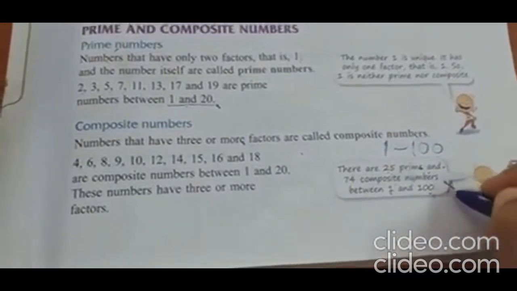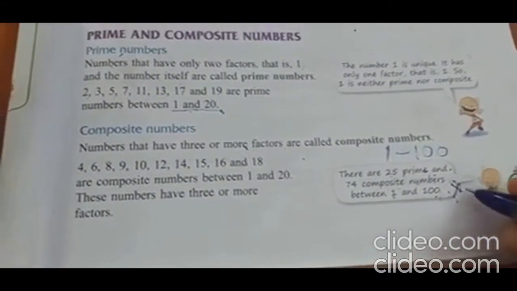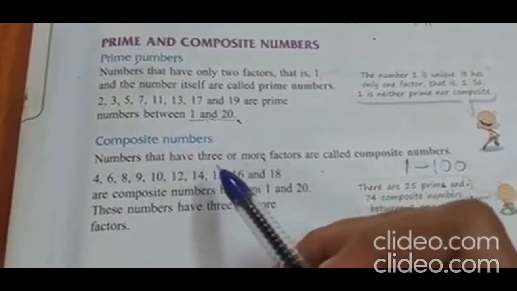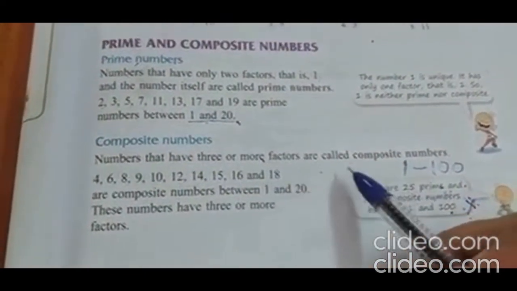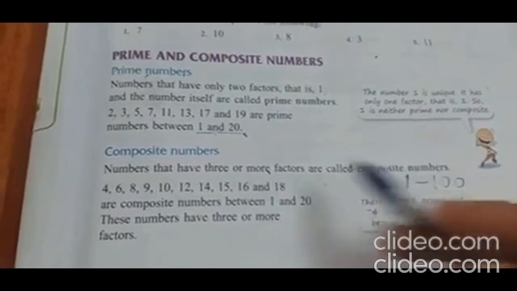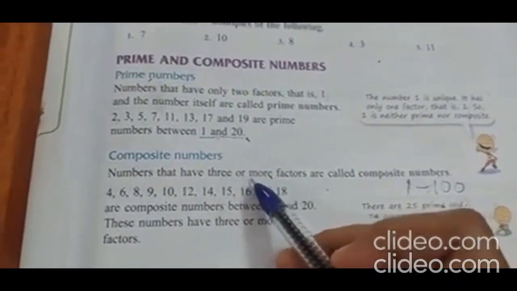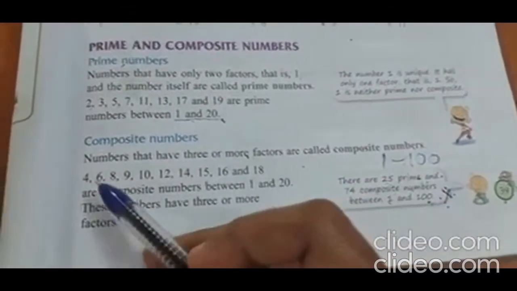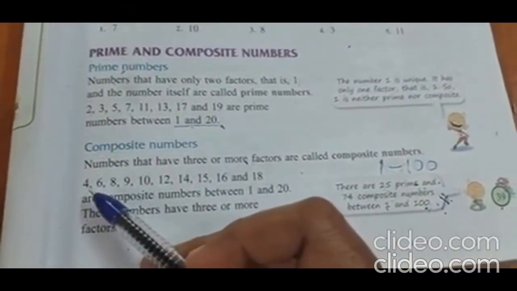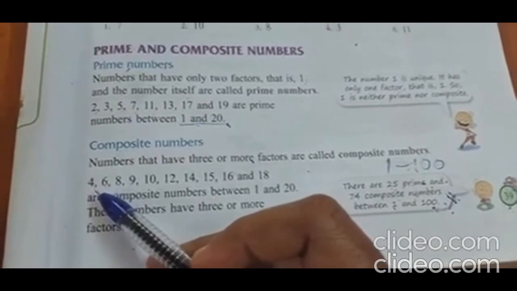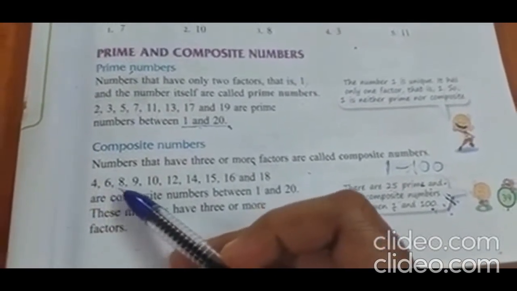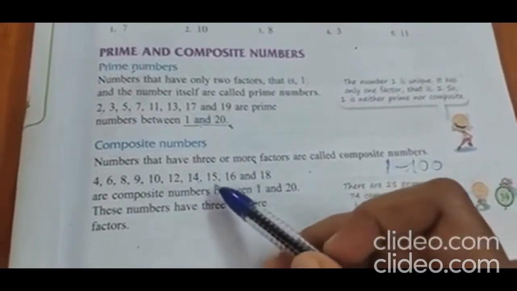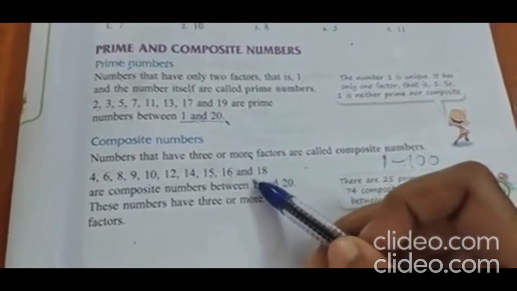This is very important for you to learn. Numbers that have 3 or more factors are called composite numbers. For example, the composite numbers from 1 to 20 are 4, 6, 8, 9, 10, 12, 14, 15, 16 and 18.